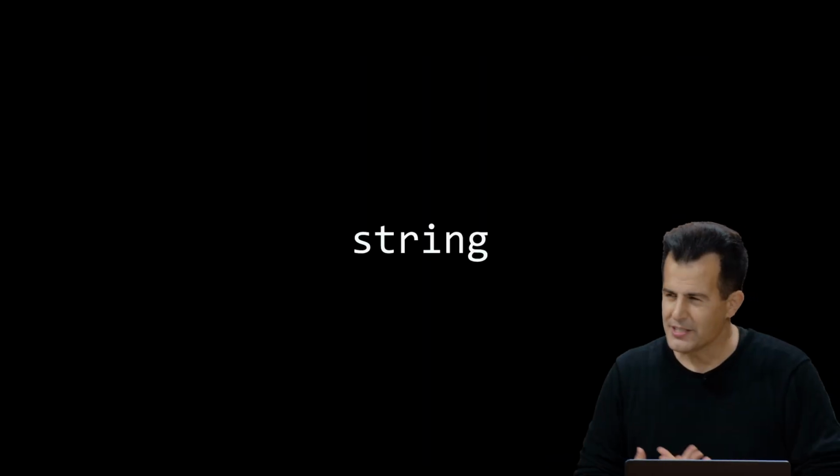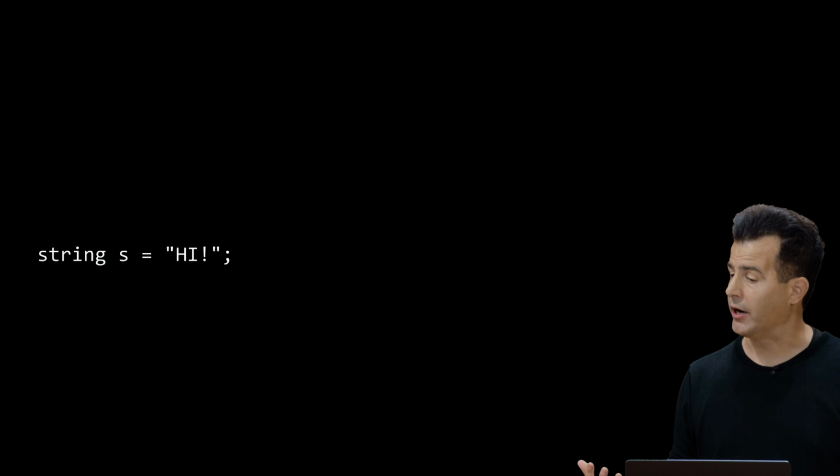So what is a string? Well, we introduced a string last week as being a sequence of characters. But it turns out that we actually really know more now about what a string is. So for instance, here is an example of declaring a string called s and setting it equal to the value of hi. Let's actually put this into some code.